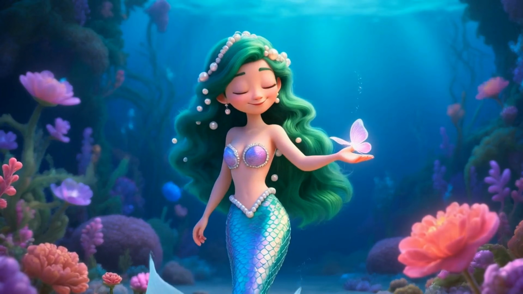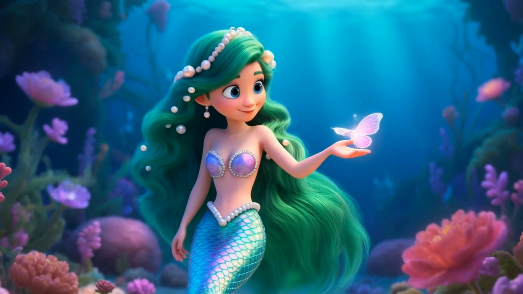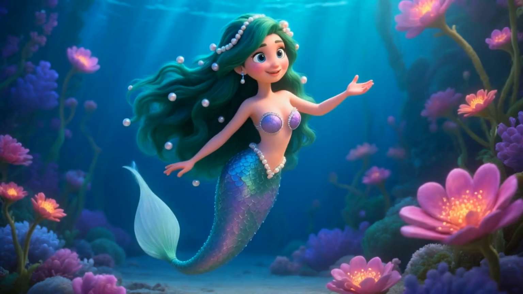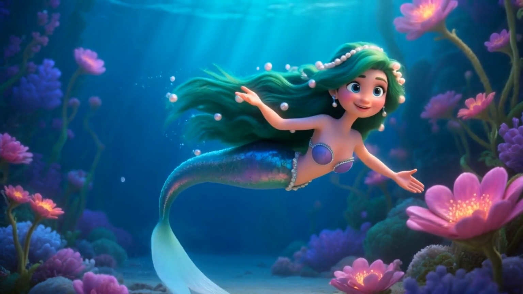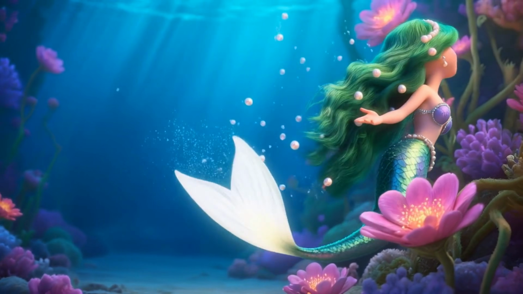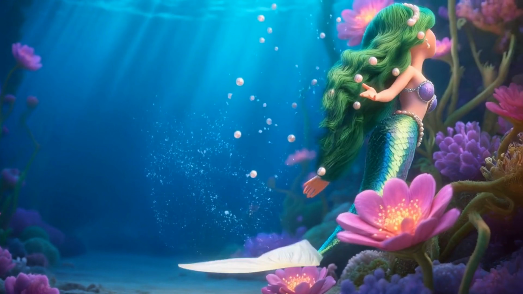From then on, Mira shared her blossoms with anyone in need. The more Mira gave, the brighter her garden grew. Mira smiled and said, "See? Kindness makes everything shine." And so, under the sea, Mira's kindness bloomed forever.